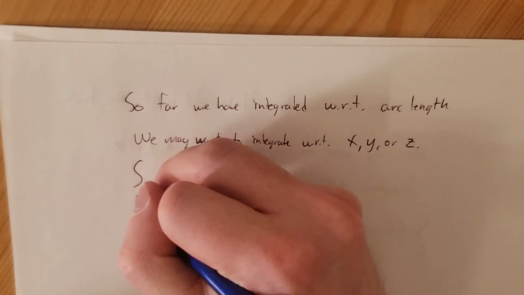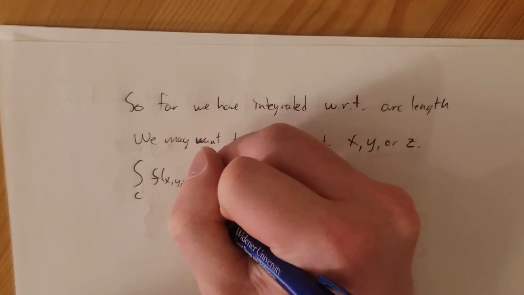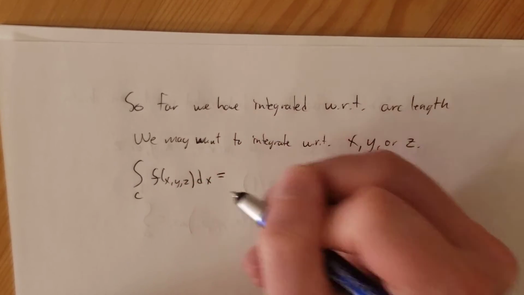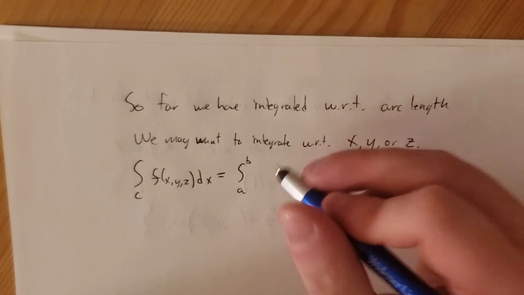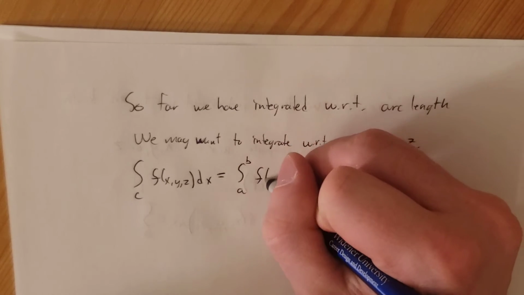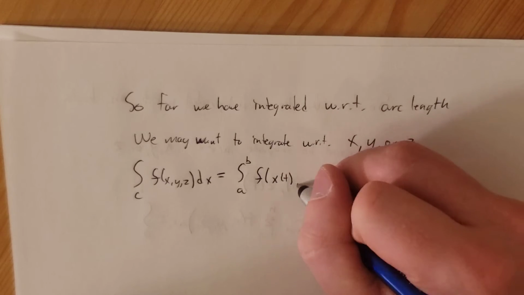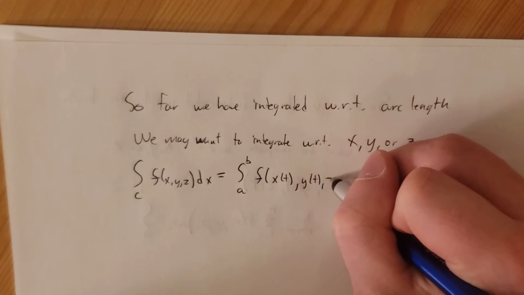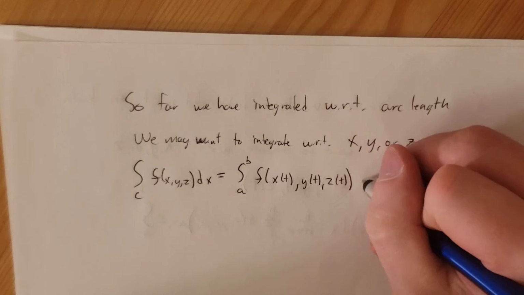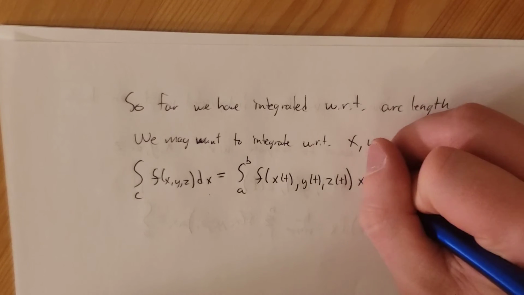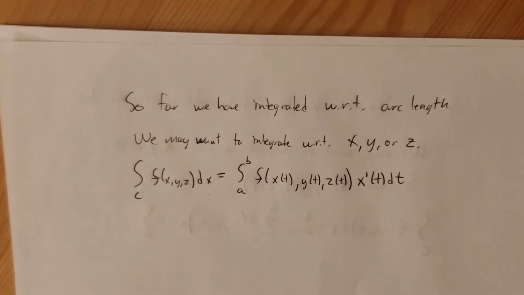And it turns out that the integral over a curve C of f of x, y, and z dx is actually the integral from a to b, so we're going to rephrase everything in terms of t, of f of x of t, y of t, z of t, and our dx is really just x prime of t dt here.